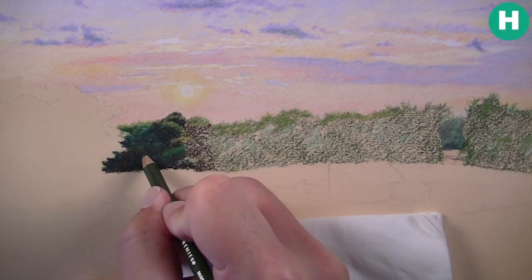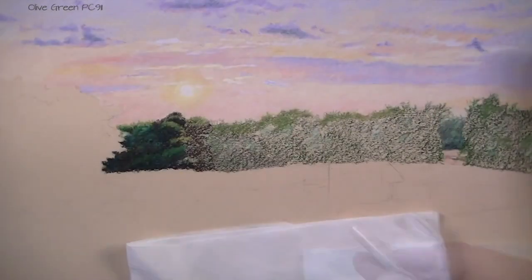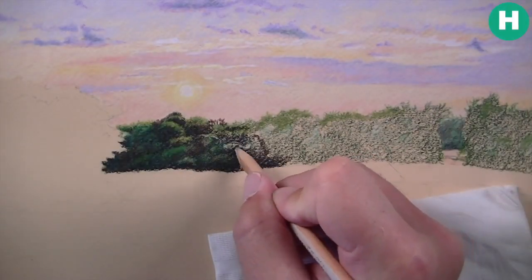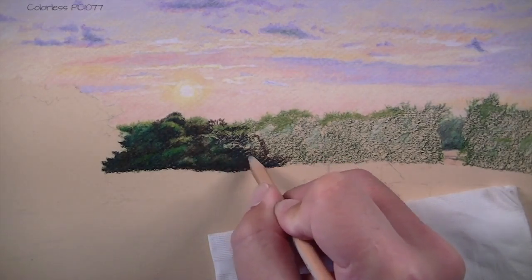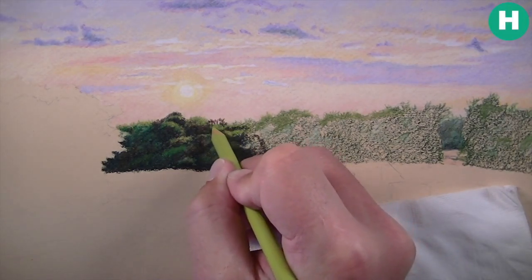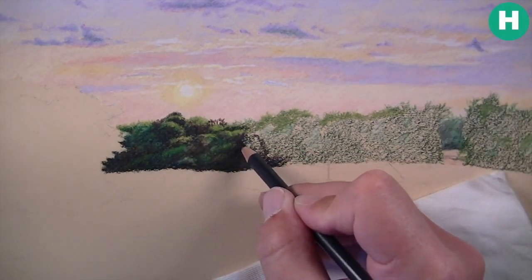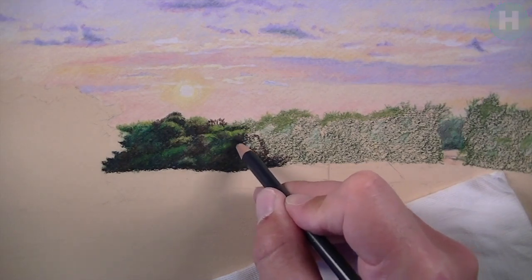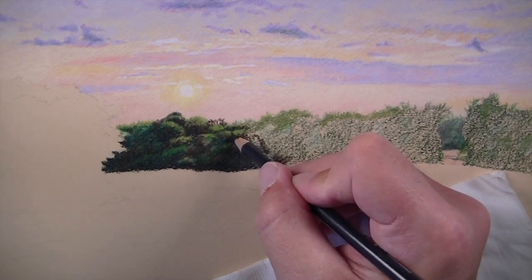To add a bit of variety at the lower portion of the trees, olive green is used over the top of the burnished areas. We'll continue this process working from left to right. If you are, of course, left-handed, you may choose to work from the right to the left. We'll intensify some of the areas of highlight close to the sun using a bit of chartreuse. We can also make the shadows a bit more intense here as well by layering the indigo blue and the dark umber.